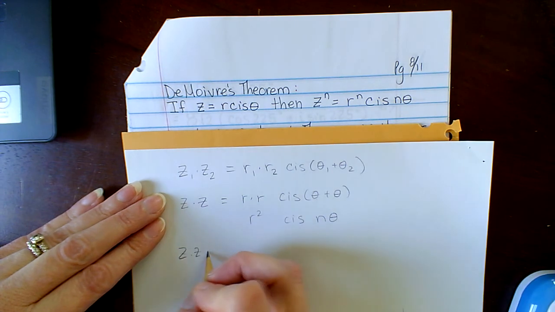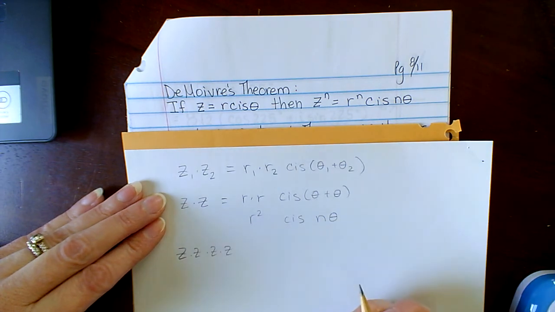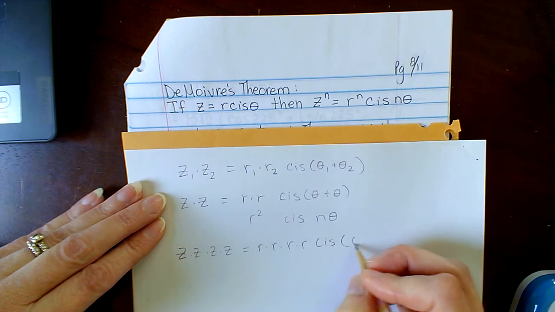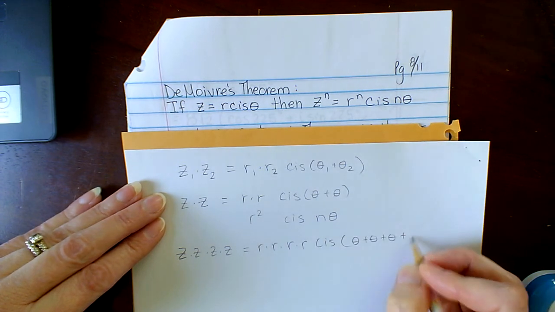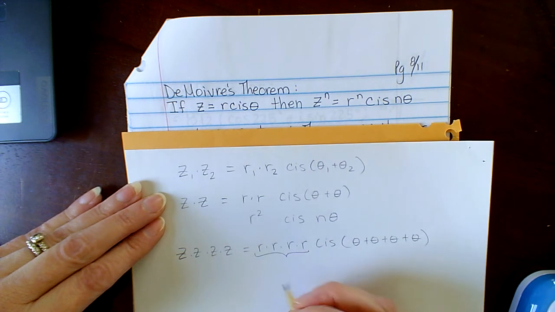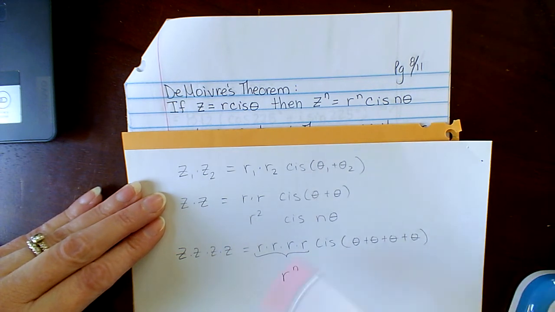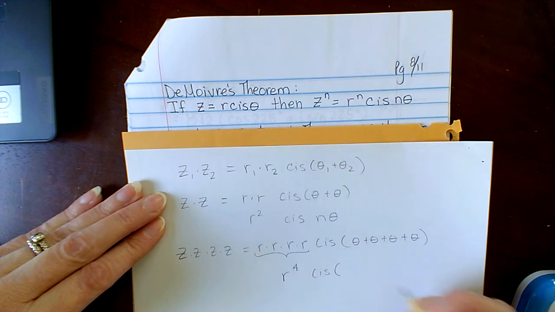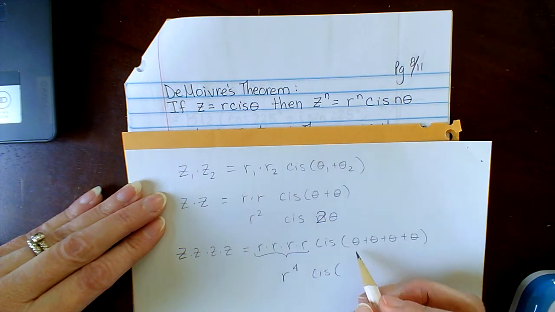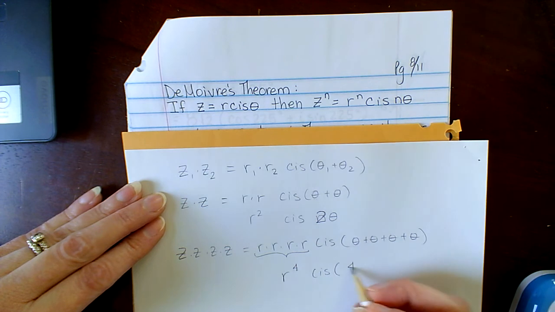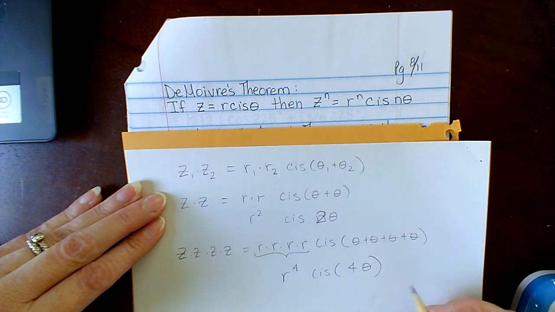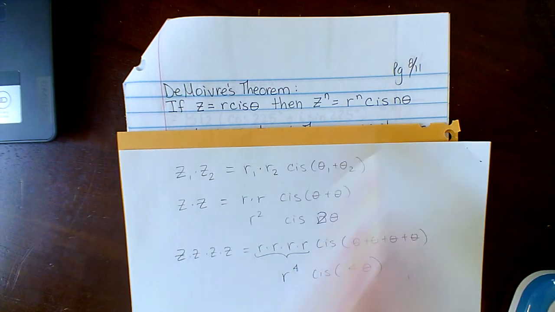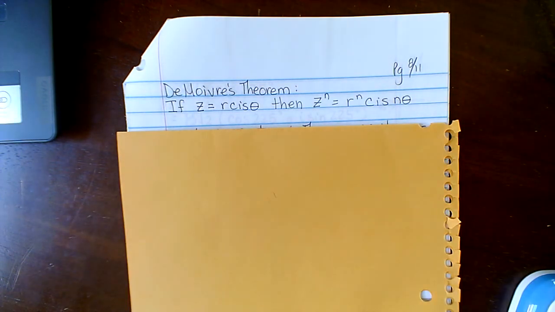So if I keep doing this, and let's say that I have 4 of those complex numbers, then I'm going to have r multiplied 4 times, and I'm going to have theta added 4 times. So this repeated multiplication of r is exponentiation. Should put a 4 there, not an n. And then that cis, oops, there should be a 2 right there. That repeated addition is the same as multiplication. So that's why this is just an extension of our multiplication formula.